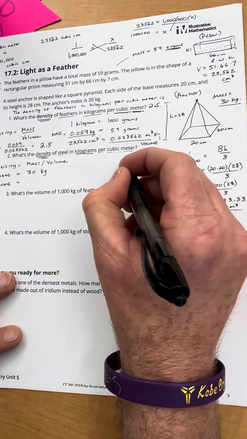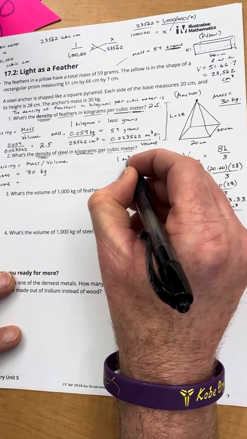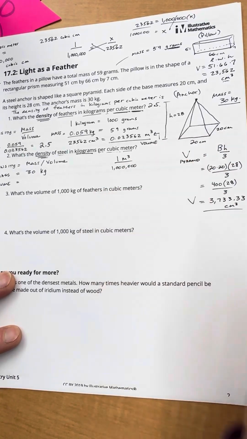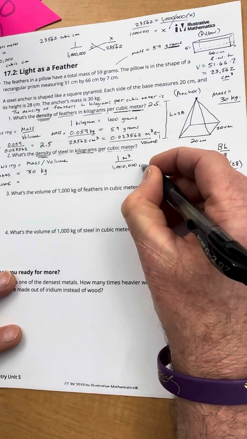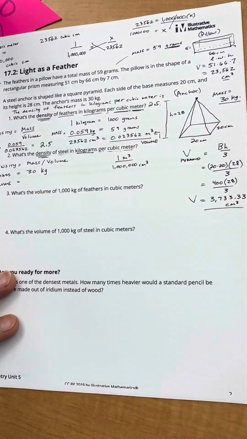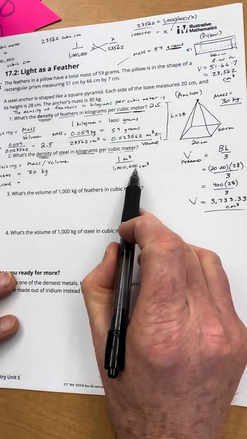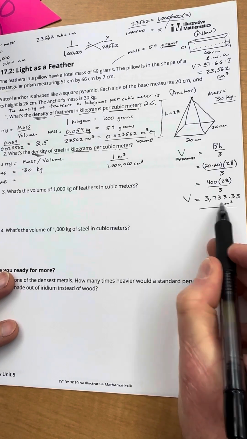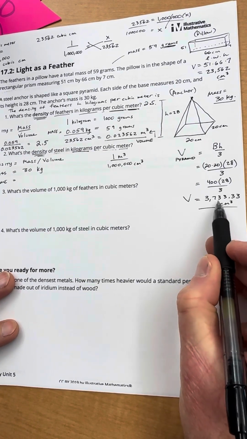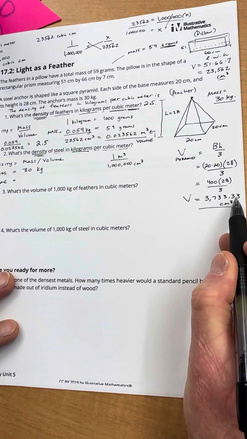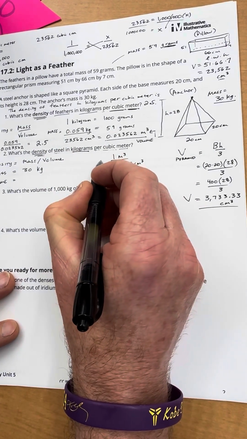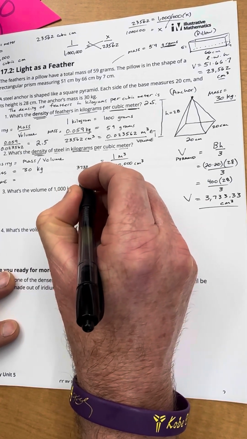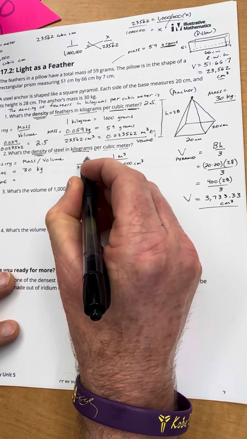So remember, 1 cubic meter is the same as 1 million cubic centimeters. And our volume is in cubic centimeters, 3733.33. So you just write 3733.33 over x.